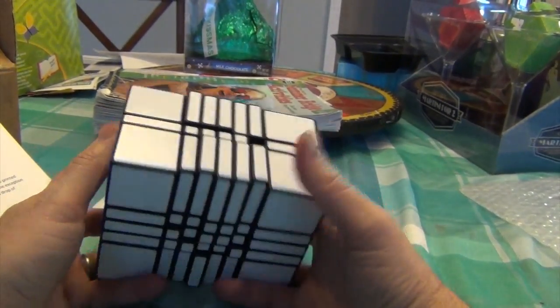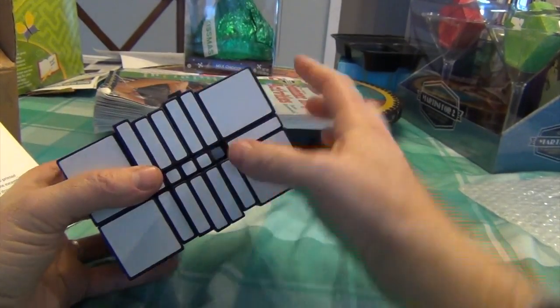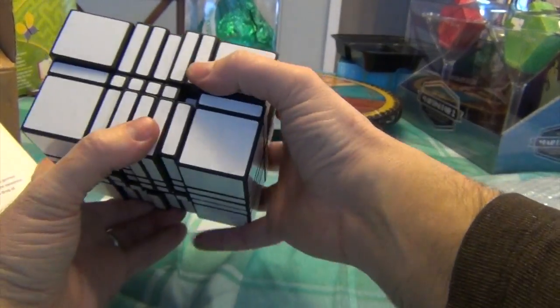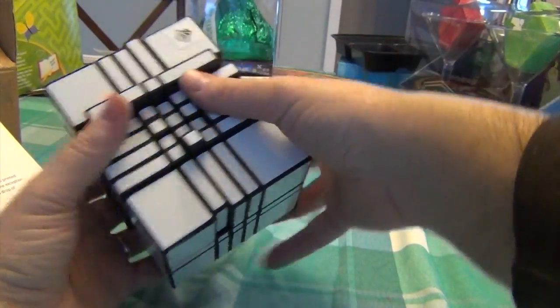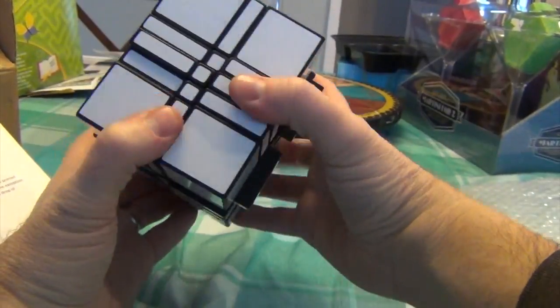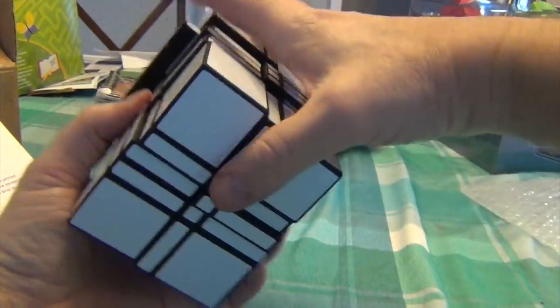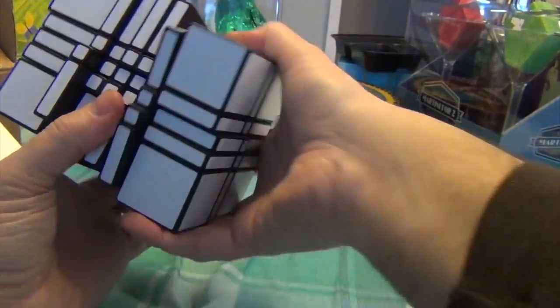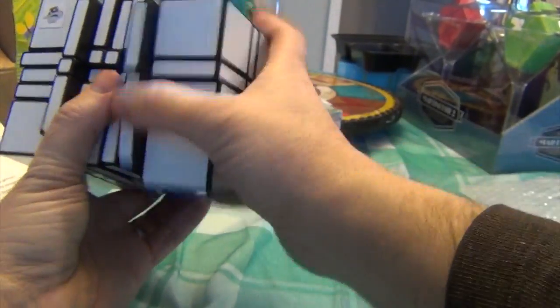I'm going to demonstrate that again in case that passed you by. So this needs to swap with this. So I need to move it opposite. So I'm going to move this down, move this across, and now we're going to go ahead and do our algorithm here. 2U, 2R, 2F, 2U, 2F, 2R, 2U, 2F.